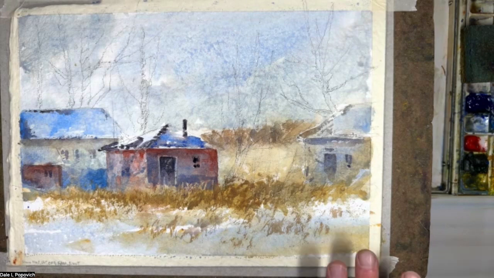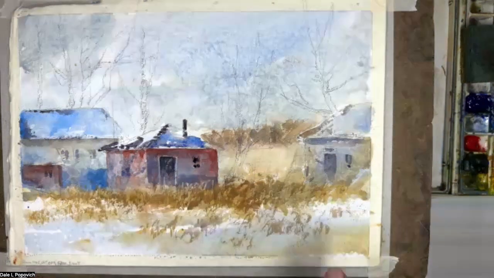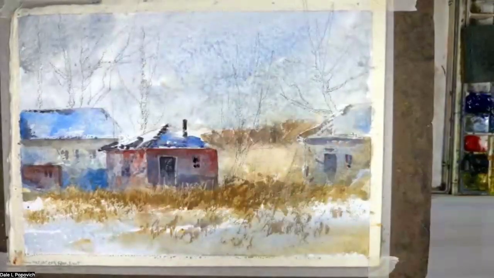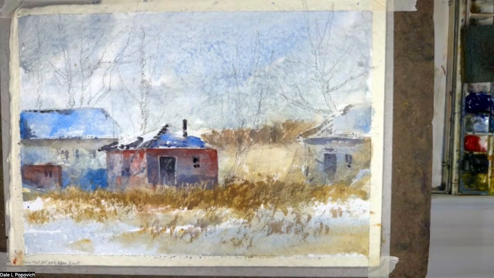And now that I've done this work down here, I'm questioning whether I want to adjust or address the sky again, very lightly. There's always things that you've got to look at in the middle of a painting and allow the painting to tell you what you need to do in some cases.